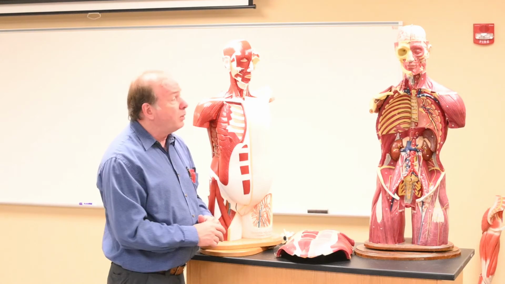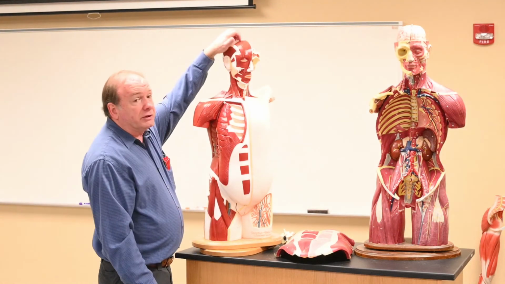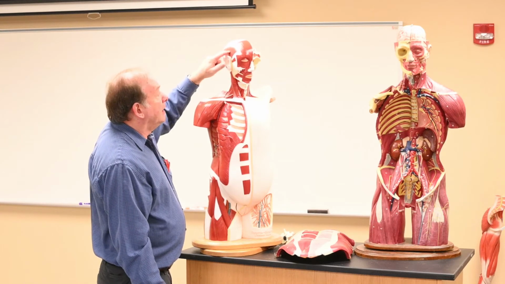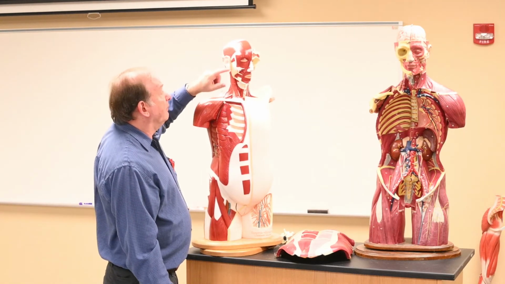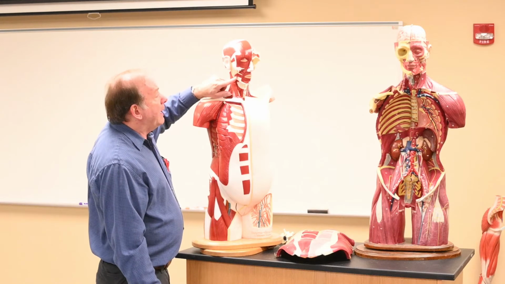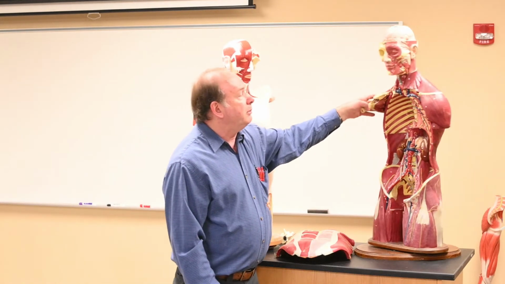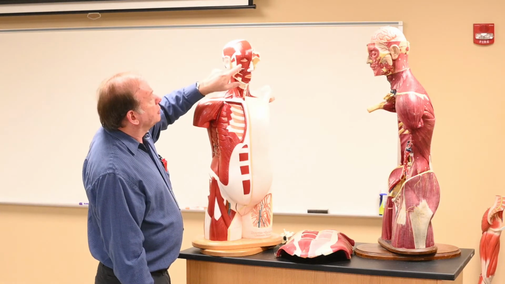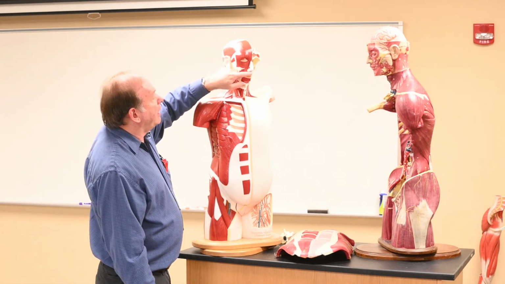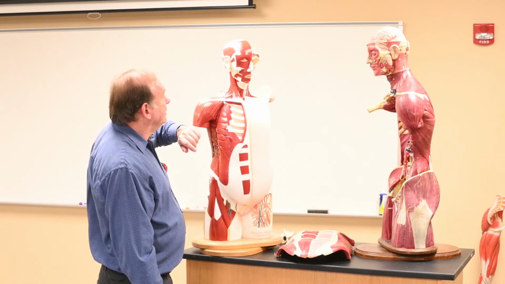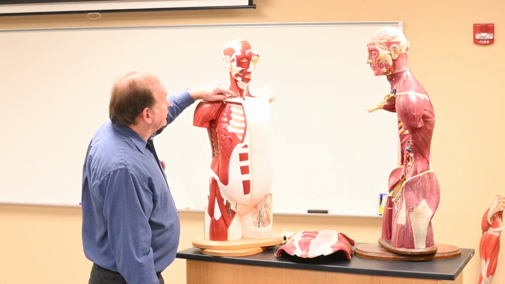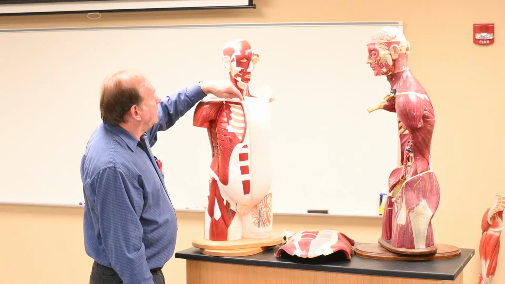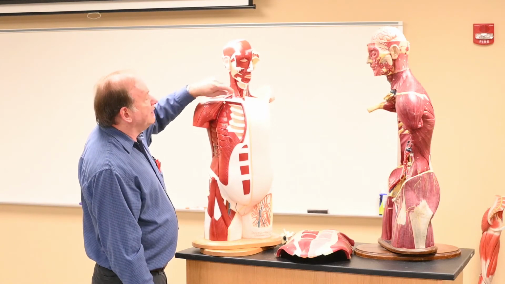So let's go over it one more time quickly. First of all, the occipitofrontalis across the top of the head. The temporalis muscle above the ear. The masseter, the main jaw closing muscle, chewing muscle, right here. The two circular muscles, orbicularis oculi and orbicularis oris. The sternocleidomastoid from the sternum and clavicle up to the mastoid process there in the neck.